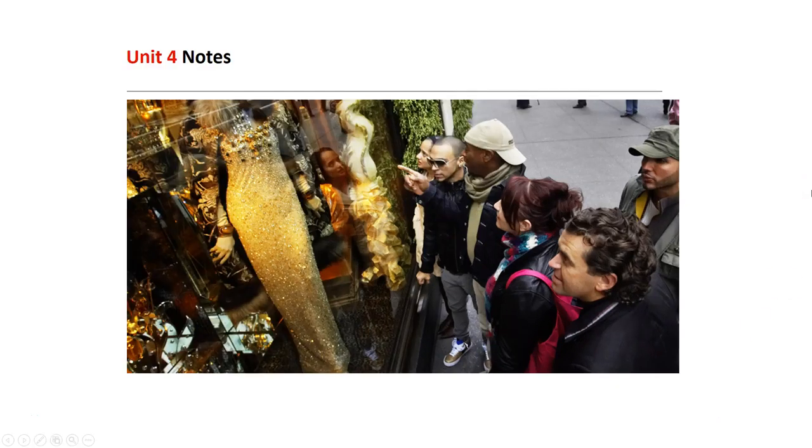Okay, so welcome to Unit 4. Unless you are in the fall, there is no Unit 3. Unit 3 is the federally mandated Constitution Day that we do. But otherwise, we don't have technically a Unit 3.